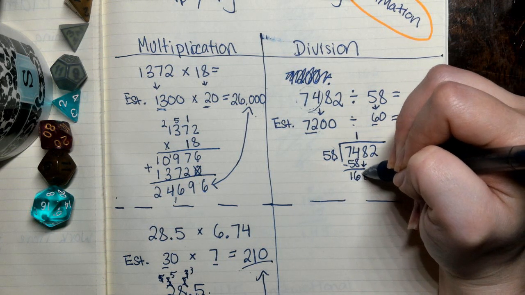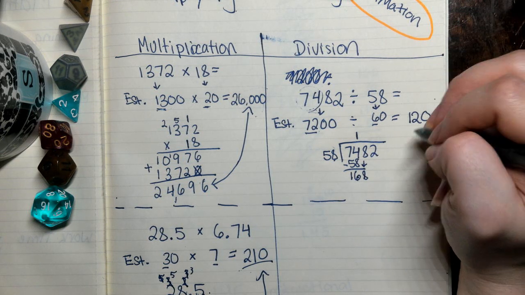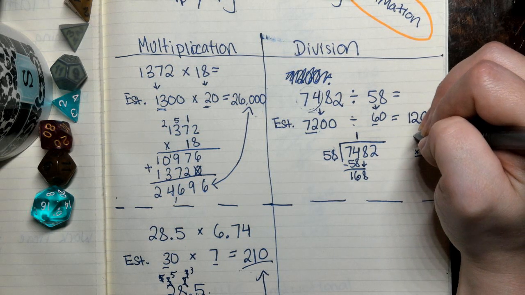Now I pull down the next number. Okay, how many times does 58 go into 168? Ugh, I'm going to have to do some side math for this one. So I'm going to do 58 times 3.